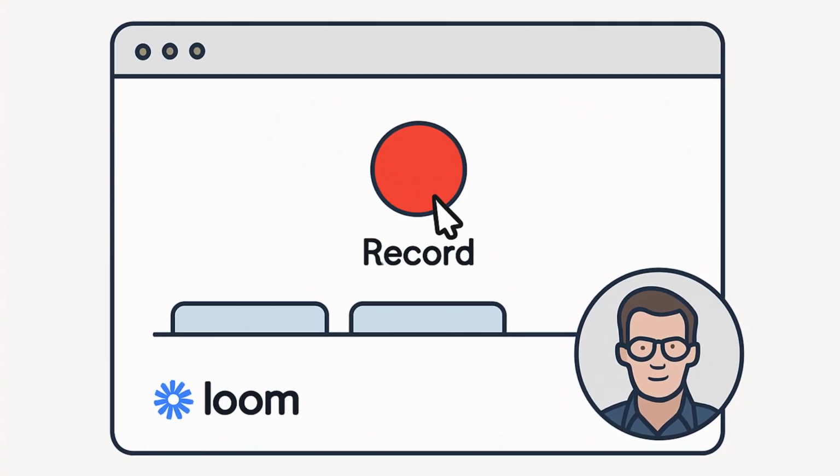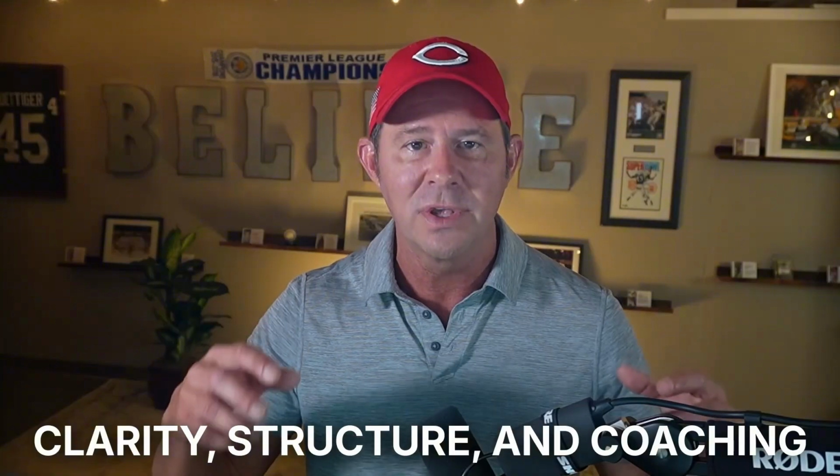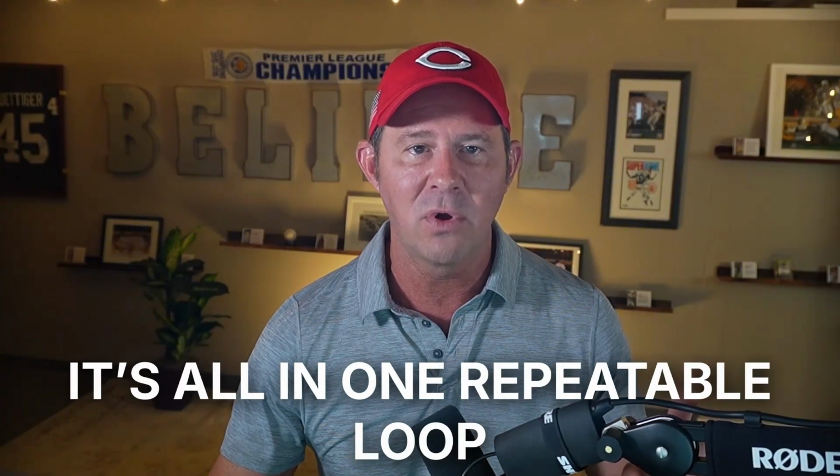I only do SOPs. No, you could do something like start with a Loom. You could record something, right? You could get it transcribed. I'm giving you a little hint into where I'm going. Turn it into an SOP, and you could layer in a microtraining to explain the why later, of why you're doing it like this. And now what happens is you end up with clarity and structure and also coaching. It's very important. And it's all in one repeatable loop.